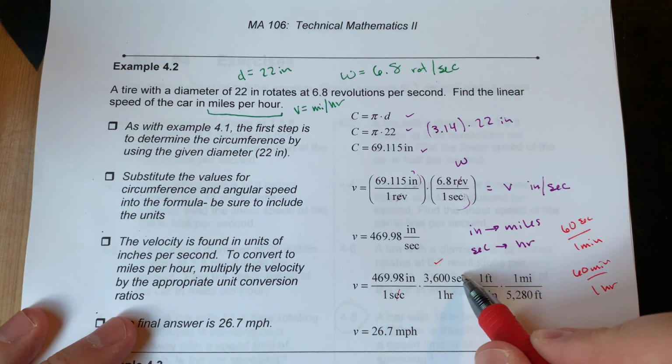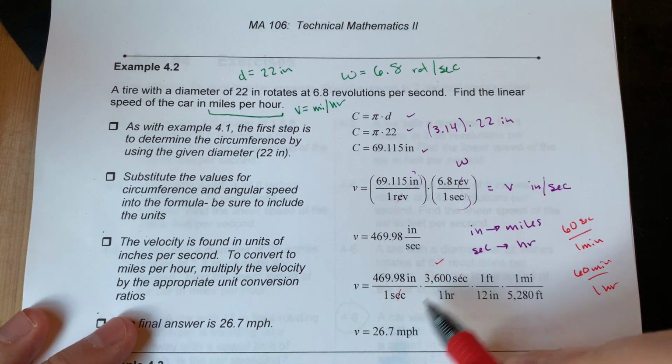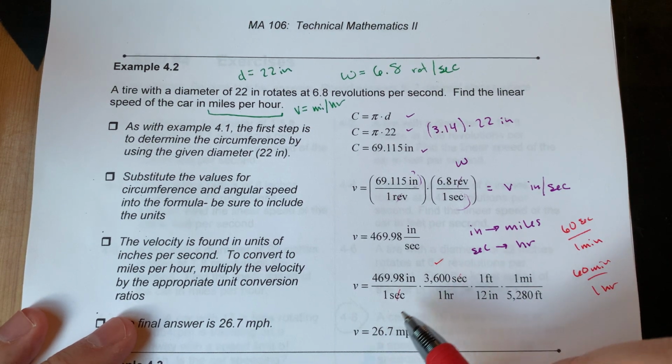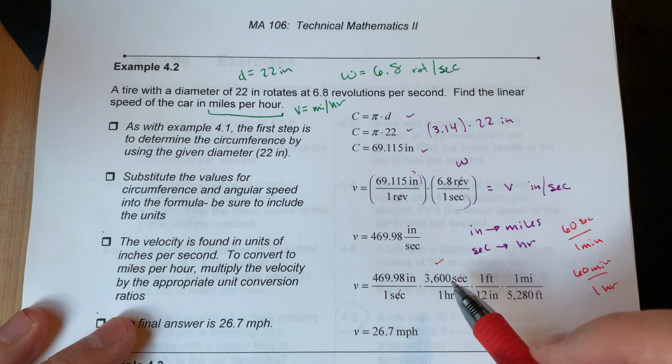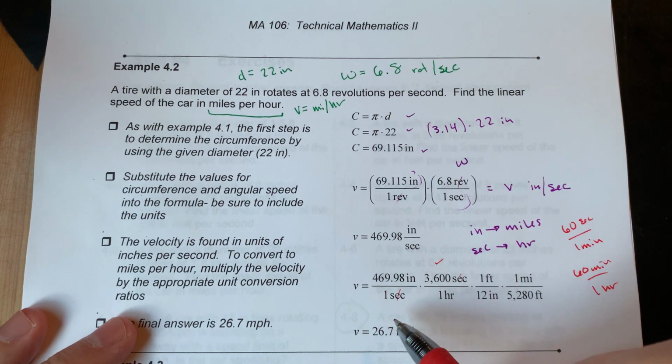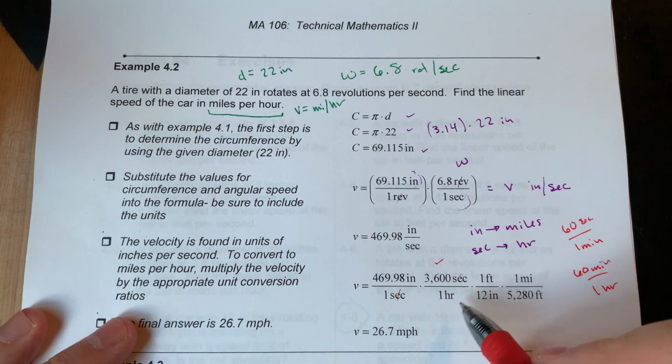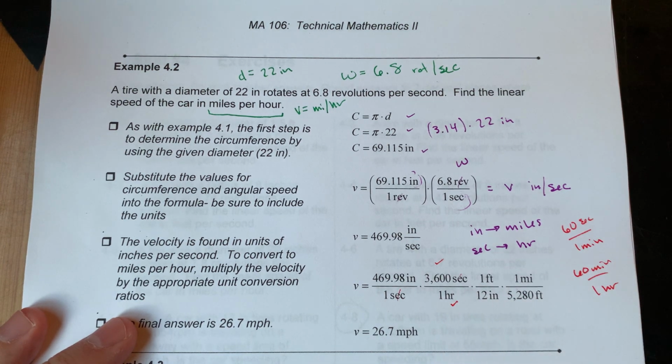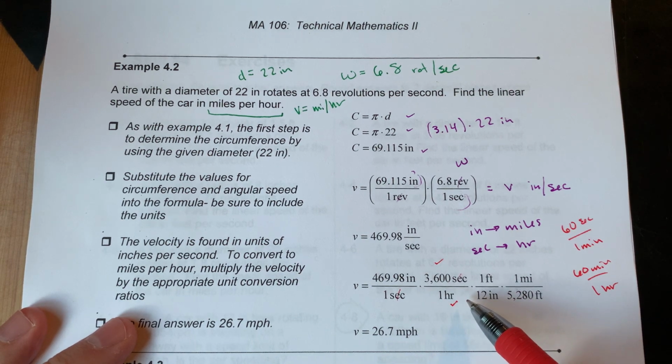That would cancel, right, seconds for seconds. This is MA 105 style, right, where you're trying to set up these unit conversions by setting up a numerator and a denominator version of the same units to cancel fraction style, and you have your new units, your goal units left over, right? So this would cancel seconds with seconds, and it would leave me in hours.